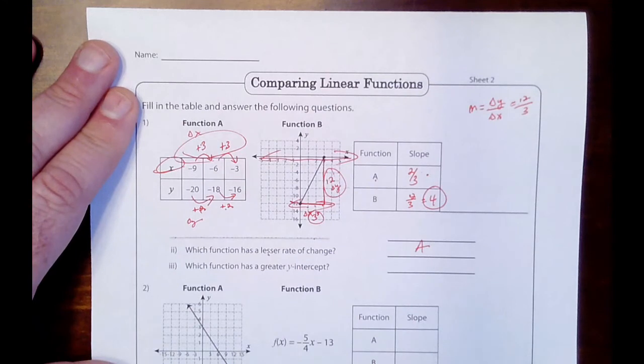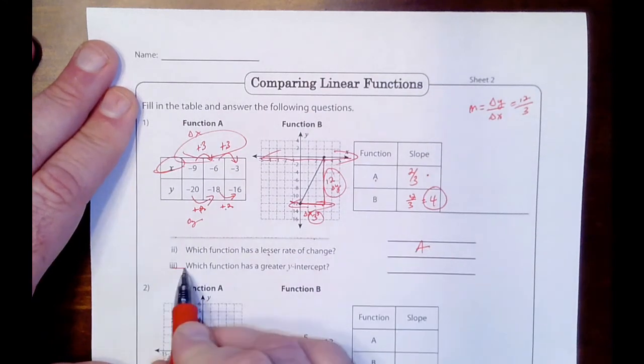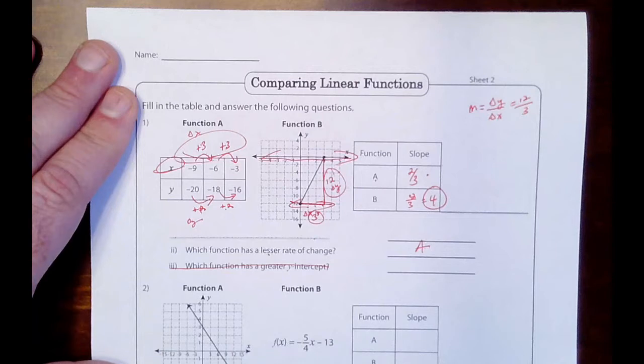As for the y-intercept, you have to see where they cross over here. So I'm not going to have you do that just yet. We'll handle that on the next page.